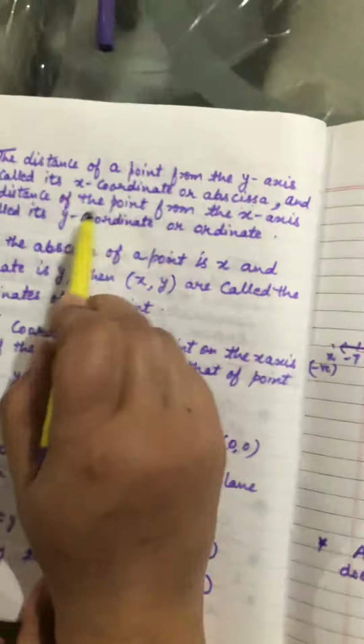As you can see, OX represents positive x-axis and OY represents positive y-axis. So in the first quadrant, both x and y coordinates will be positive. In the second quadrant, you can see OX dash is negative and OY is positive. So the coordinates are of the form minus and plus. So here x coordinate is of negative sign and y coordinate is of plus sign. In the third quadrant, both are of negative sign because we are taking the x-axis as negative and the y-axis also as negative. So both x and y coordinates will be of negative sign.